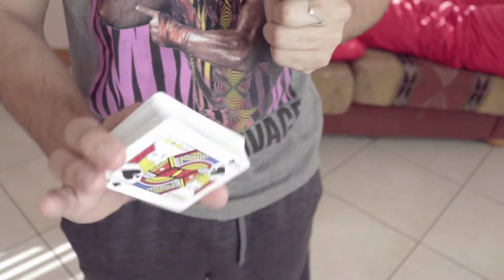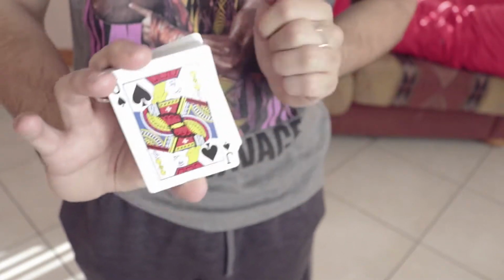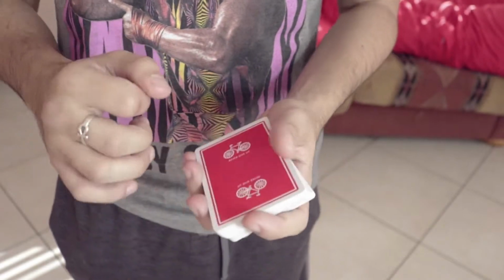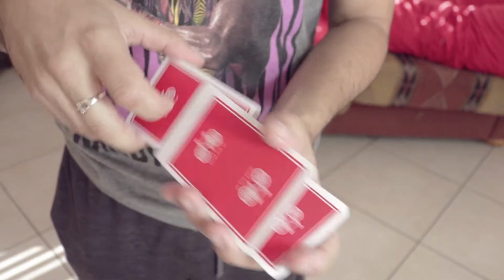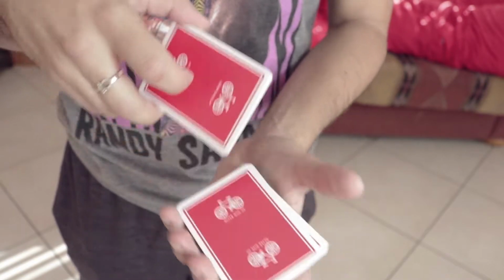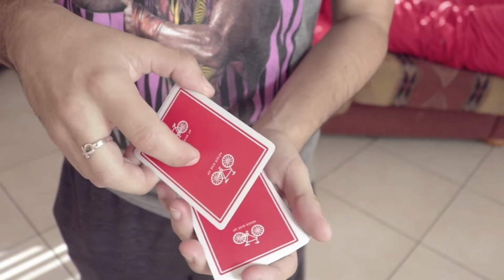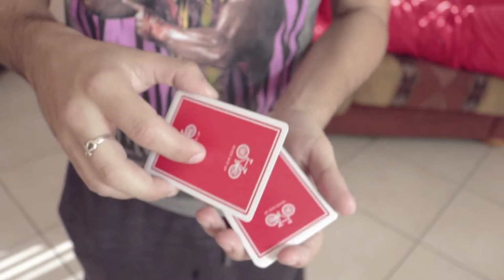So assuming that the bottom card is going to be a force card and we want the spectator to pick the Jack of Spades, we're going to carry on to the mechanics of the Hindu shuffle force, and we're going to have the spectator call stop anytime they want. Now, wherever they call stop, we're going to ask them, are you sure you want to stop here?